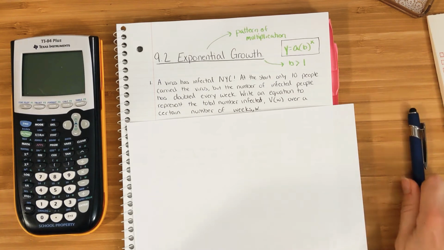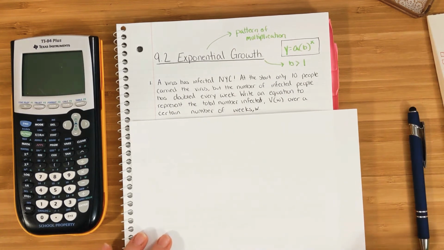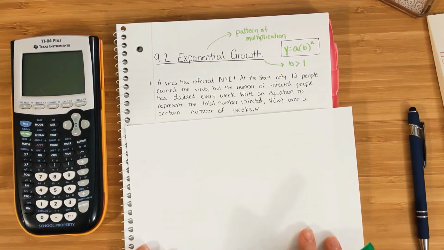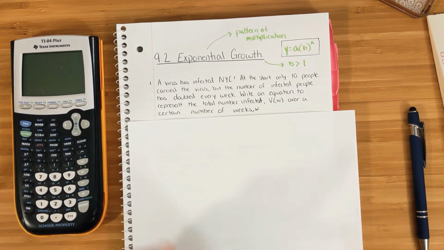All right, so if you read through this, a virus has infected New York City. At the start, only 10 people carried the virus, but the number of infected people has doubled every week. Write an equation to represent the total number infected, V of W, over a certain number of weeks, represented by the letter W. Okay, so the important things to note here.